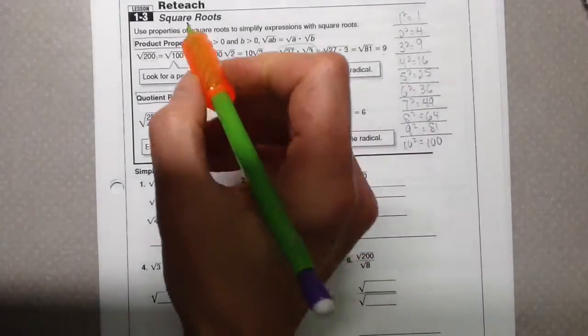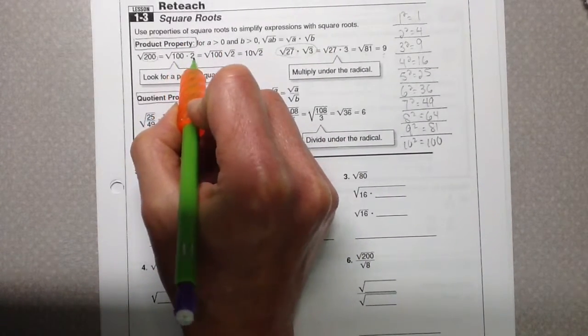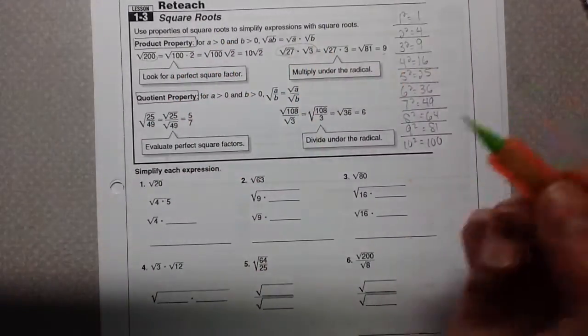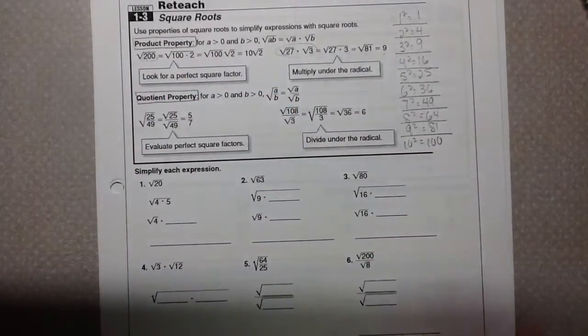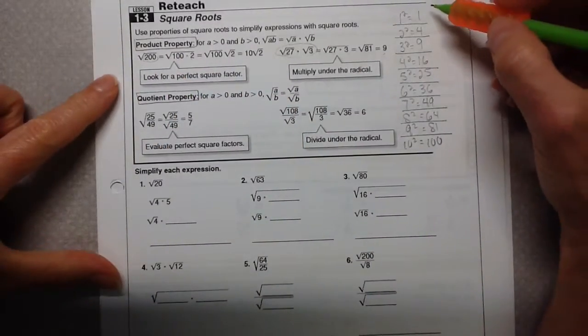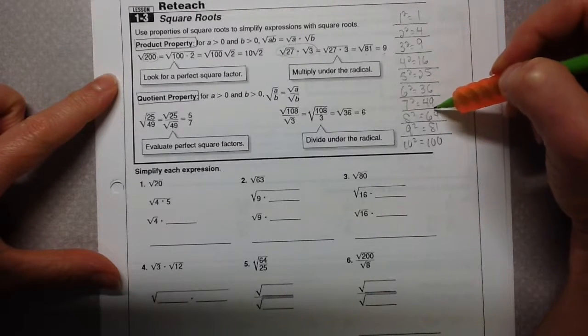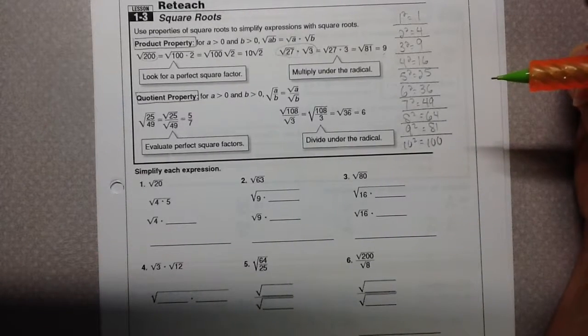Now you may wonder, why did they break it up into 100 times 2 instead of something else? Well, the answer is, when we are breaking up square roots, we only want to break up using the numbers that are perfect squares. So you may want to list the first 10 perfect squares off to the side here like I did. If you can recognize them, it makes it easier to break them up.